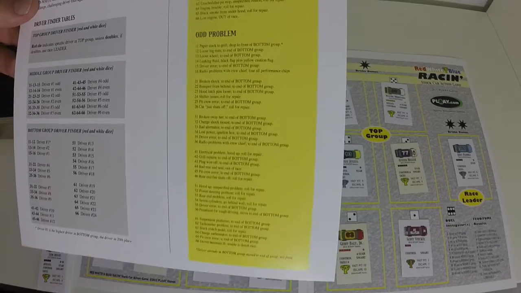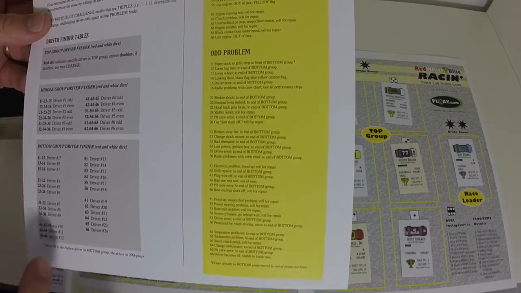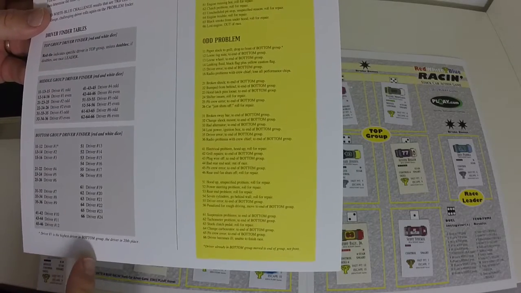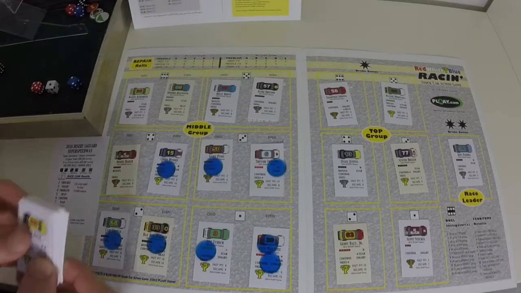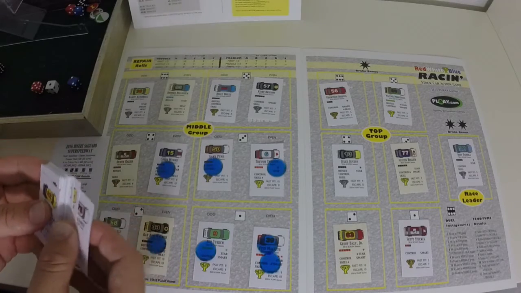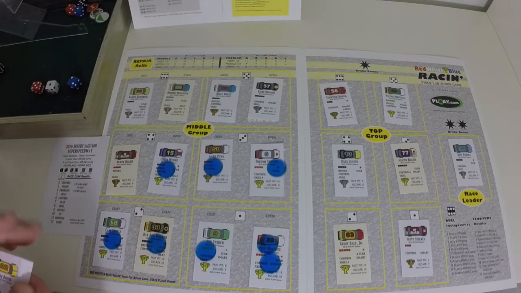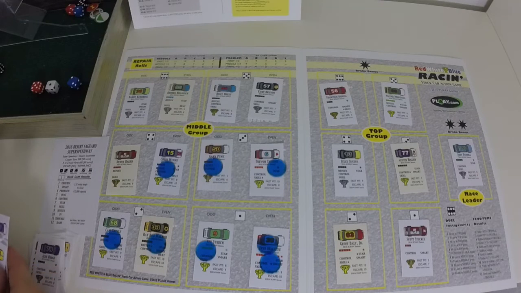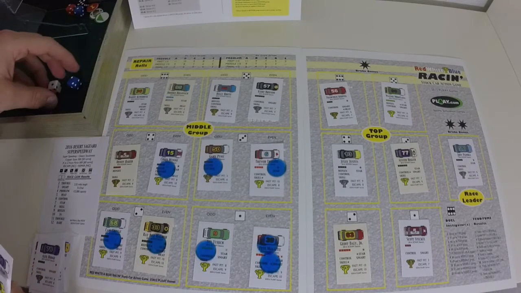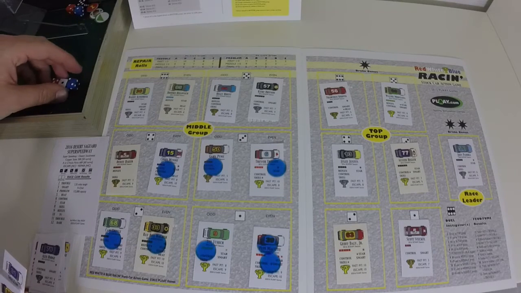Okay. So driver 13. Driver 1 is the highest driver in the bottom group, the driver in 20th place. So this would be basically counting from the bottom up. So essentially we're looking at the 13th driver. So let's go 1, 2, 3, 4, 5, 6, 7, 8, 9, 10, 11, 12, 13. So it looks like Greg Carl. So Greg Carl here, we're going to check out the problem that he's got going on. So let's see here.